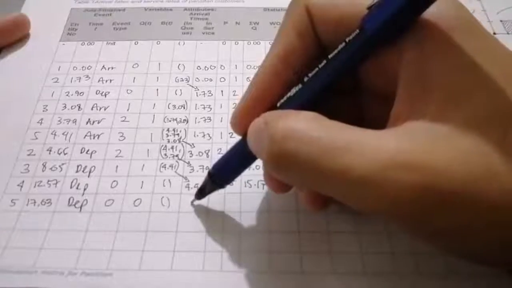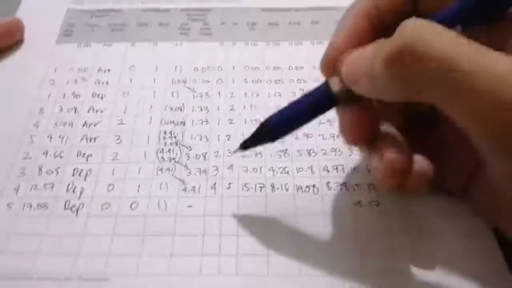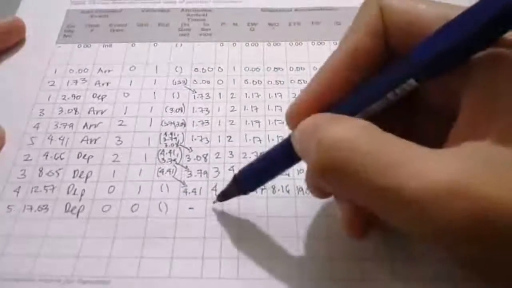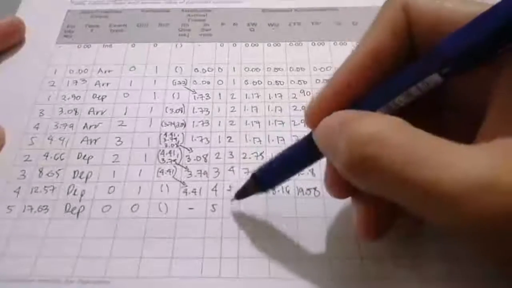Okay. Based from this graph, we can now deduce our values of QT and BT, which is 0 pa rin ang QT. And then, 0 na ang BT, kasi idle na siya. So, walang laman ang queue, walang laman ang server. May pagbabago sa values ng P, 5 na ang lumabas sa system. Number 6.